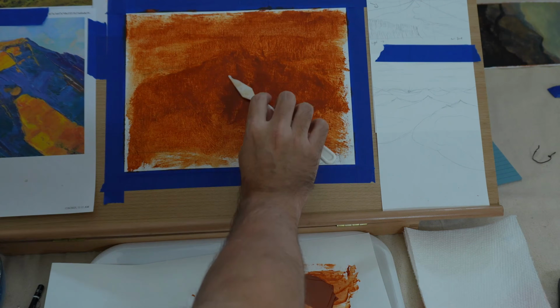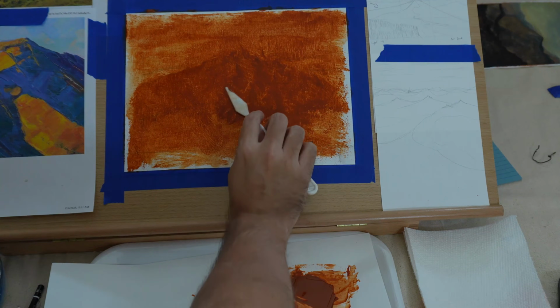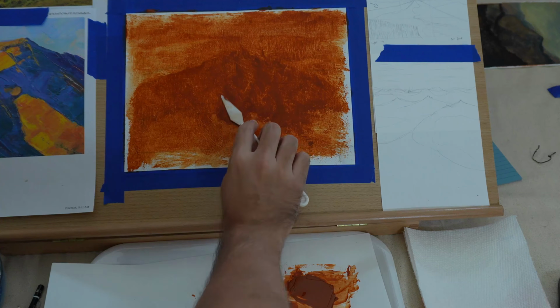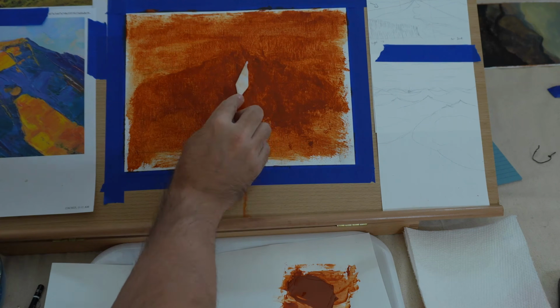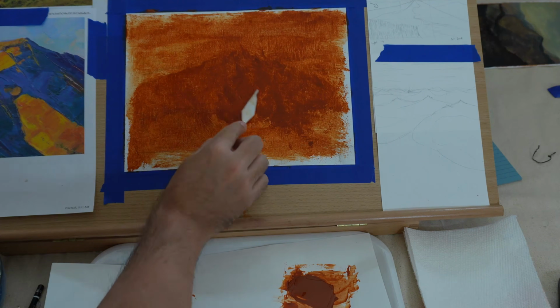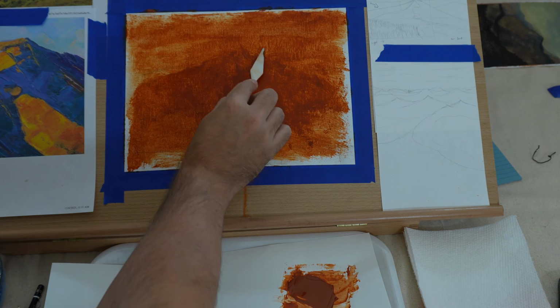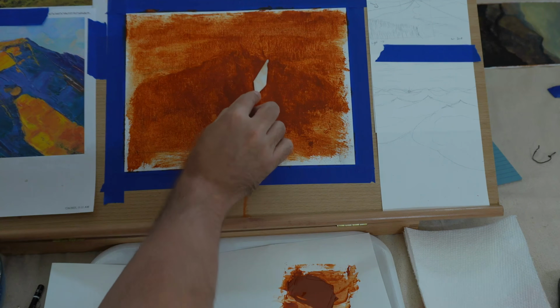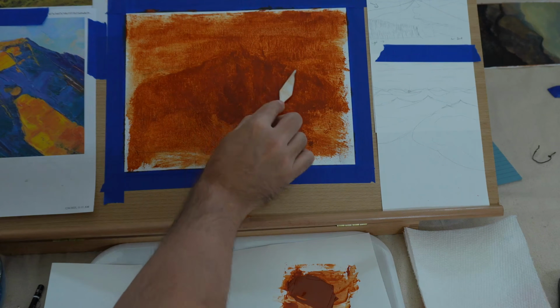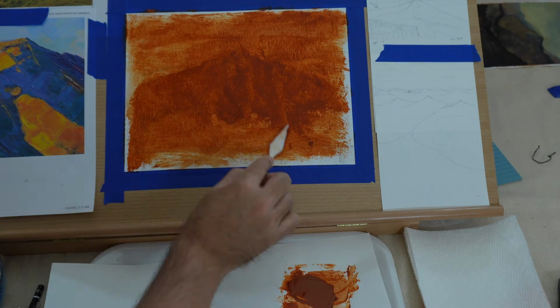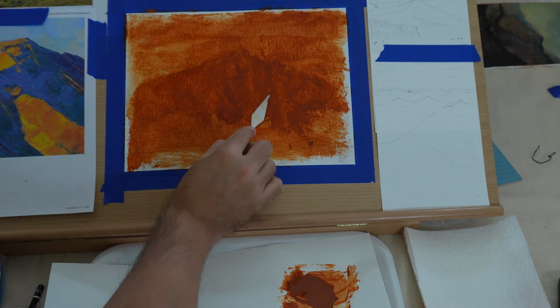But really, what I wanted to do here was overcome two things. Number one, the fear of actually starting the painting. And number two, I wanted to overcome my fear of actually using palette knives. They are much more difficult to control versus a brush, and they kind of have a mind of their own.